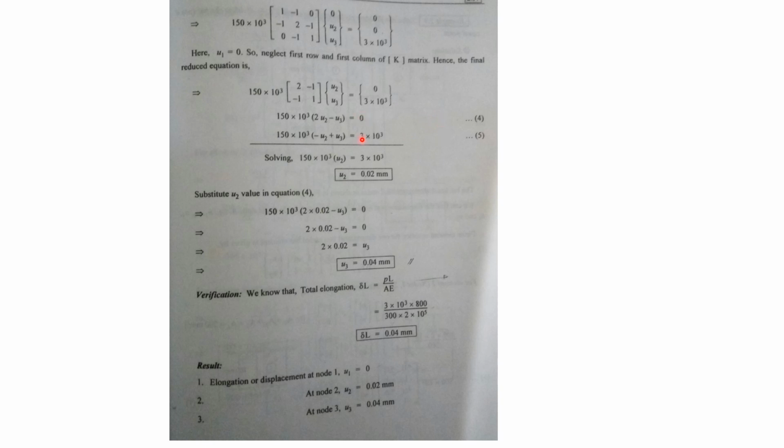By adding this 4 plus 5 we will get 150 into 10 raised to 3, that is common. u3 will be cancelled, into u2 equal to 3 into 10 raised to 3. So u2 is the only unknown. We will get u2 equal to 0.02 mm. Substitute u2 value in equation number 4, that is this equation. We will get the value of u3. u3 is the only unknown there, that is 0.04 mm.